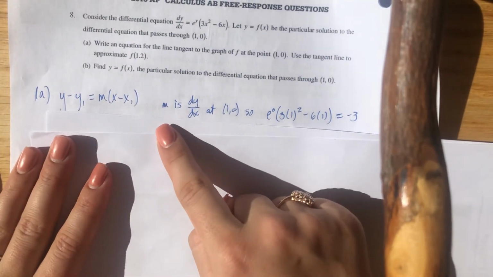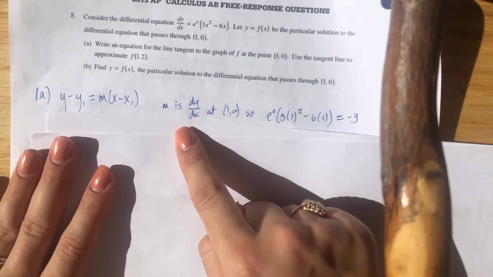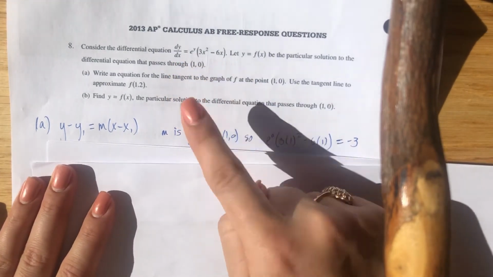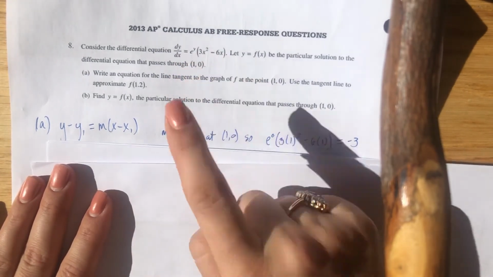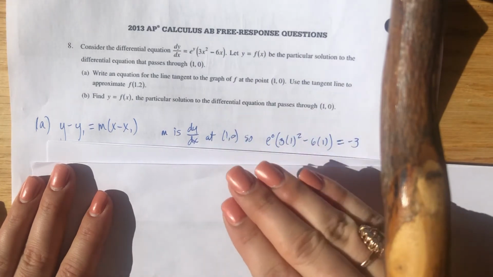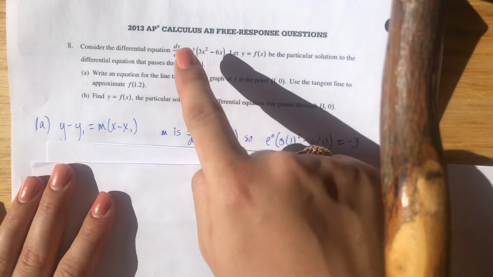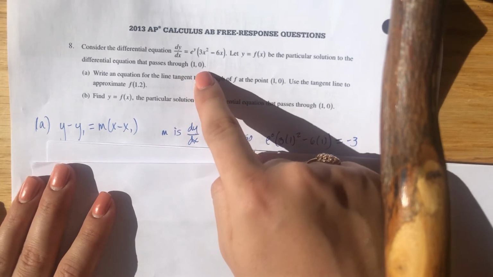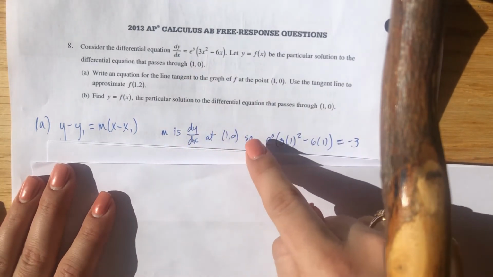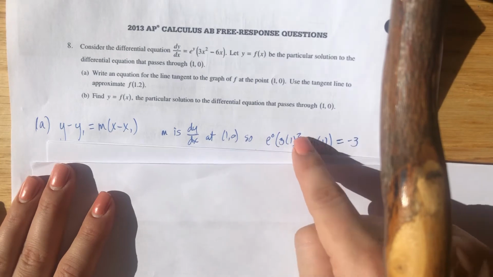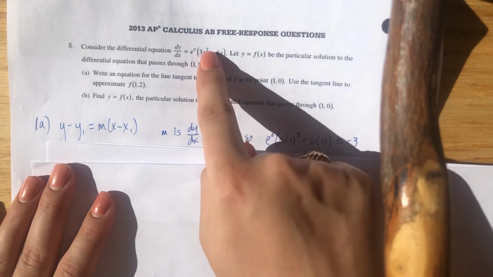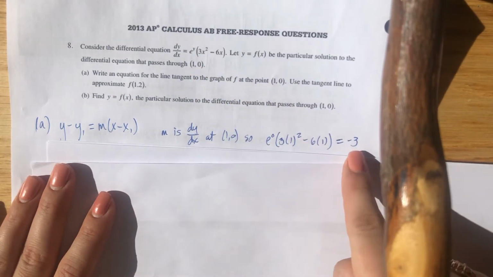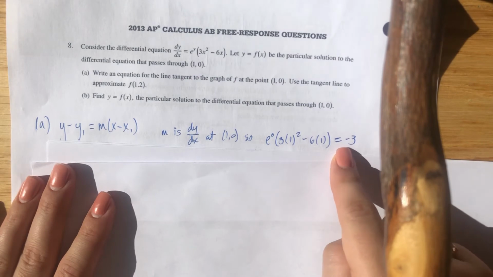Okay, so the slope is the derivative, so it just gives me the derivative. To find the m, I just plug into what I'm given. I plug in my initial condition, where x is 1 and y is 0. That means e to the 0 times, and I'm plugging in 1 for x here, so I get -3 as my m.